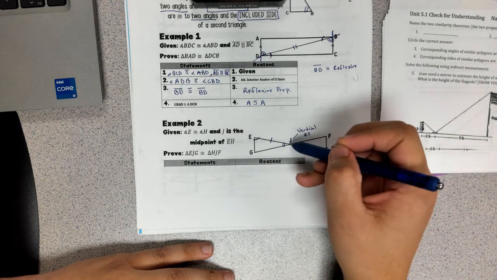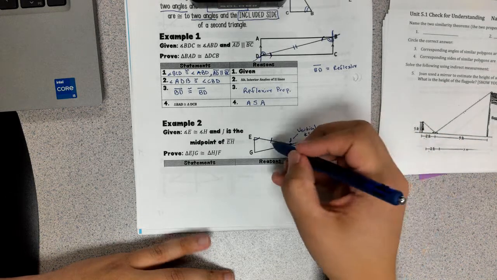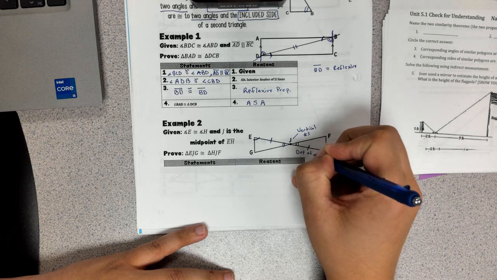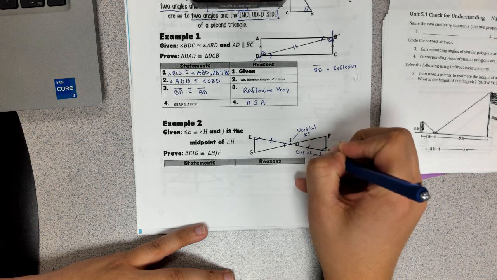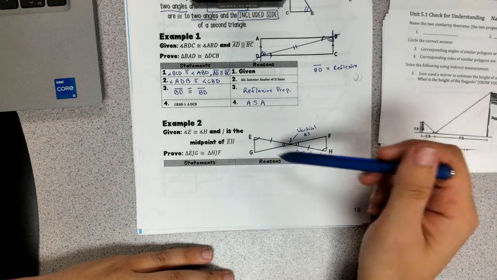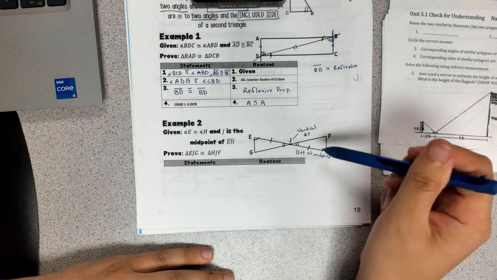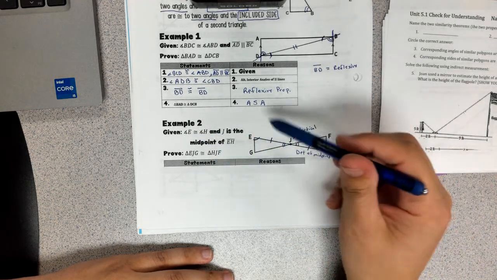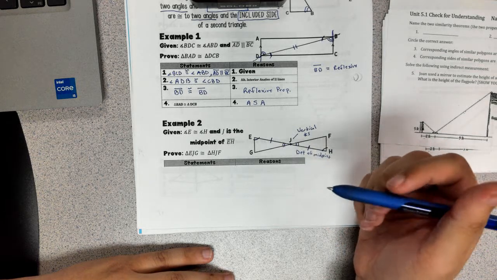We also have already mentioned that this is vertical and that these are congruent because of the definition of midpoint. Okay? So notice how I'm annotating and working the problem in the picture before I even attempt the proof. I'm looking for all of the things that I can do. I'm labeling my givens so that I can answer the proof really easily.